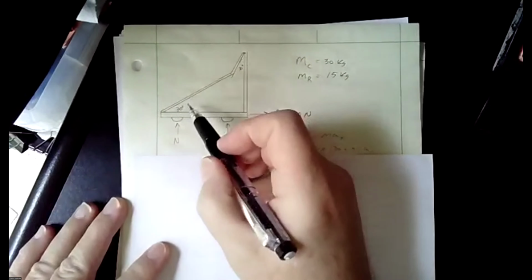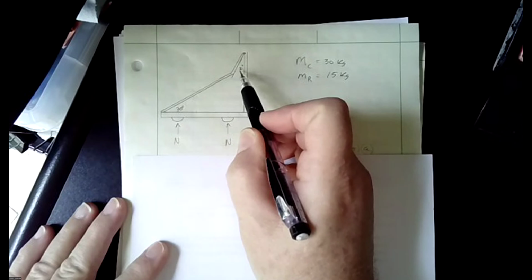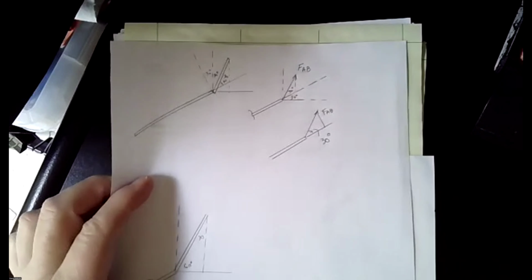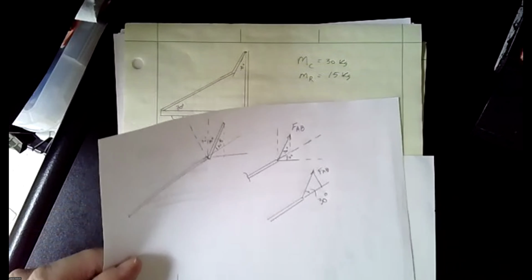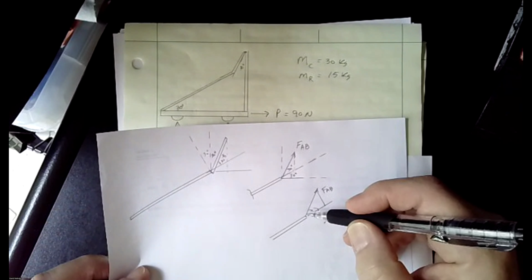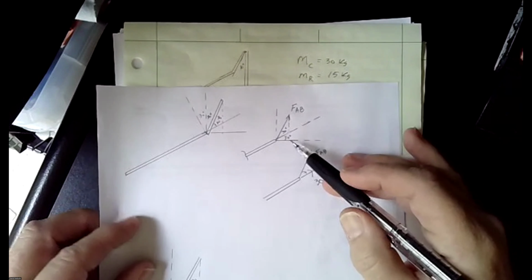Sorry, from the drawing you can see that this is 30 degrees, and then this little angle here is 30 degrees. Now, what we're going to have to do when we solve this is figure out the normal angle to this. If we think about the normal angle, then it looks kind of like this.